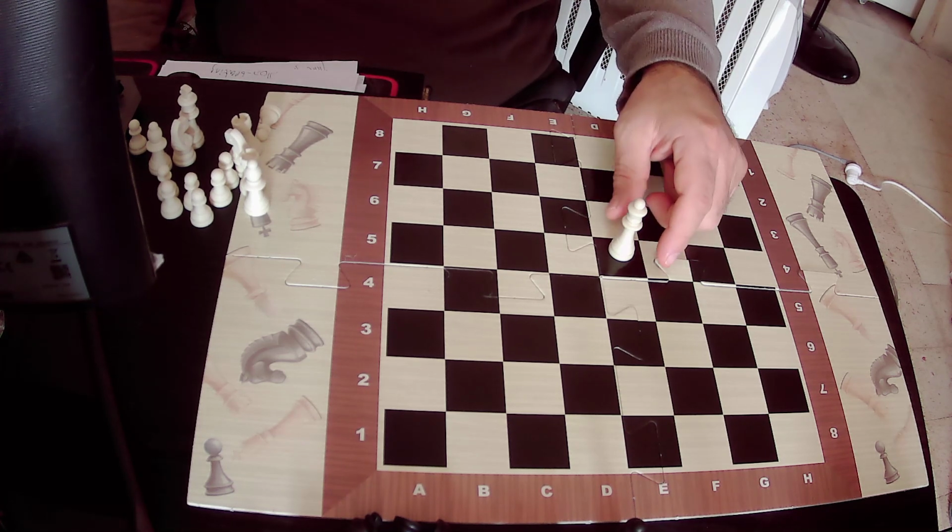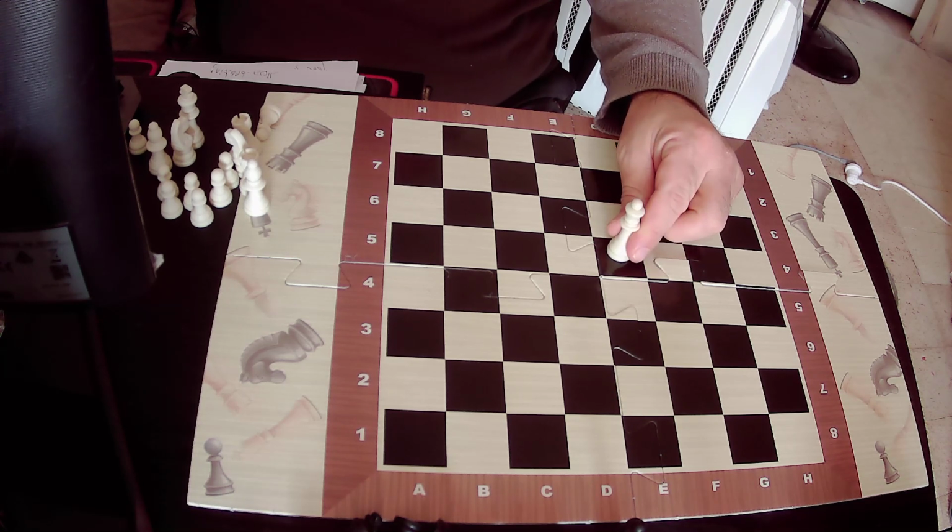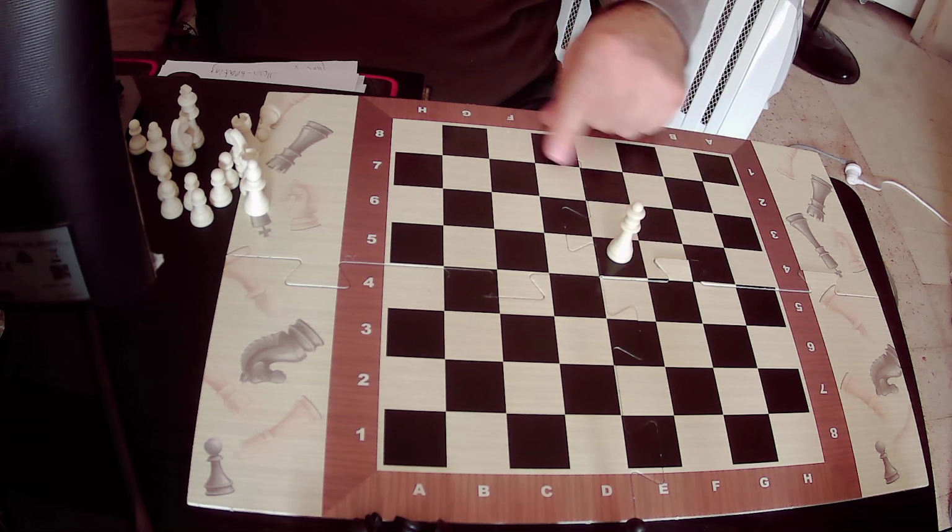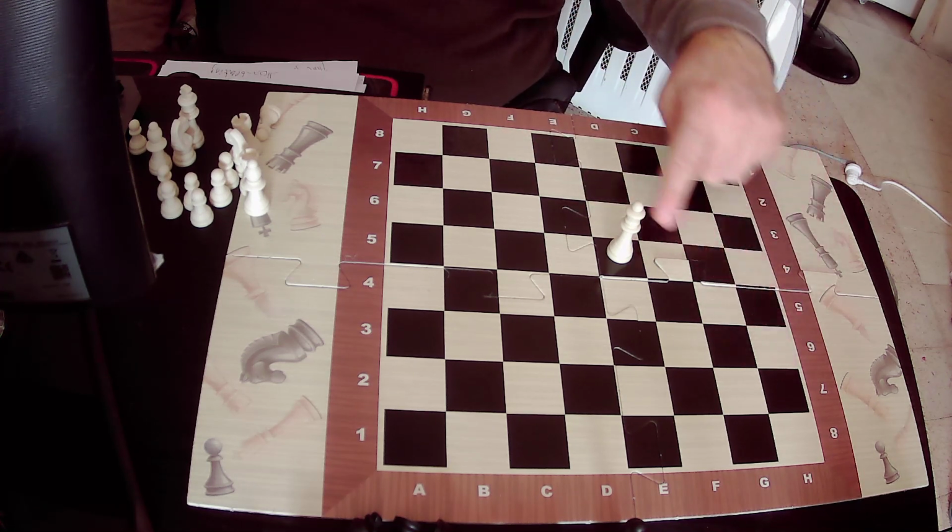So the queen can move on the black diagonal.